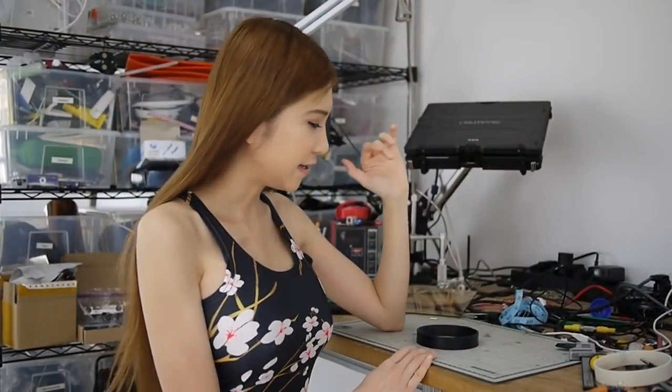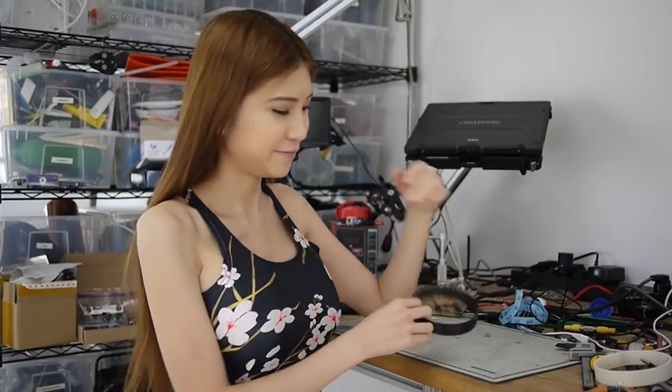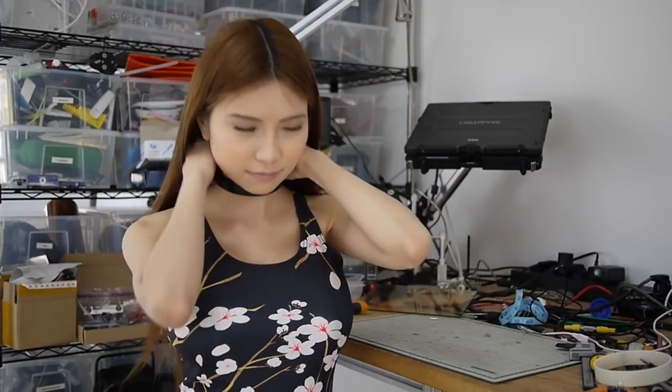Let's try it on and see how it came out. Oh, it fits right.